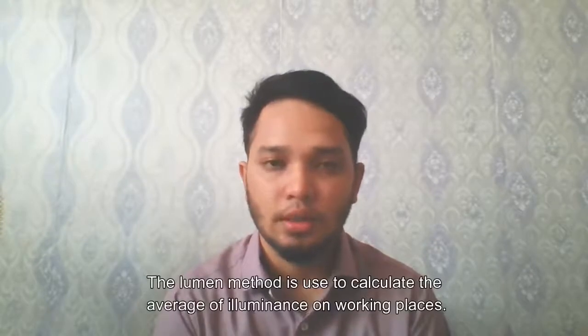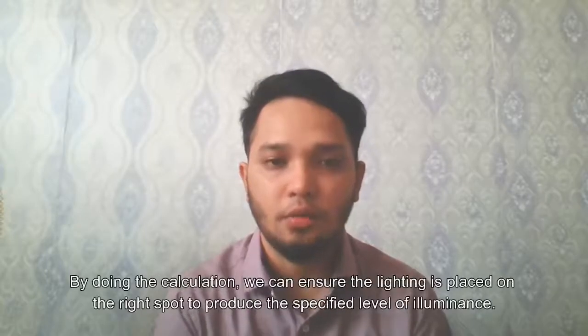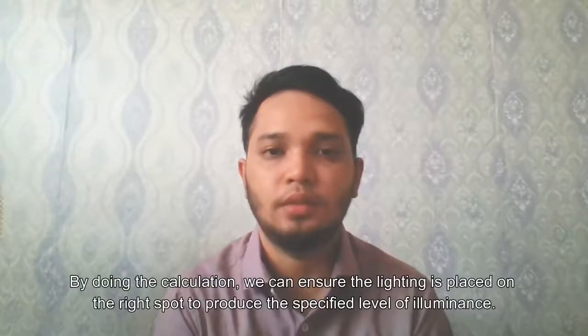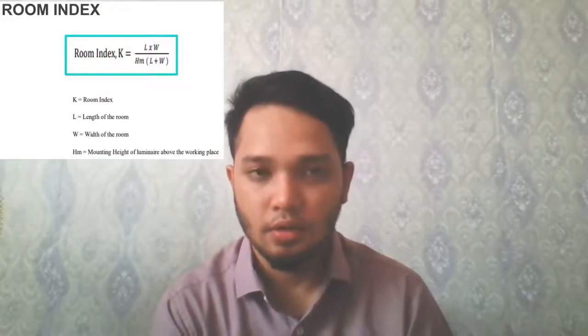This is often done by calculating the lumen method. The lumen method is used to calculate the average of illuminance on working place. By doing the calculation, we can ensure the lighting is placed on the right spot to produce the specified illuminance. Okay, first we must find the room index. The formula given is K is equal to L times W over HM times L plus W.